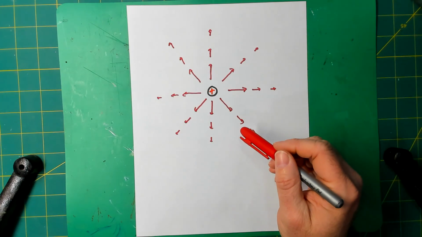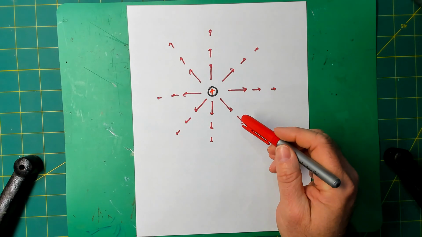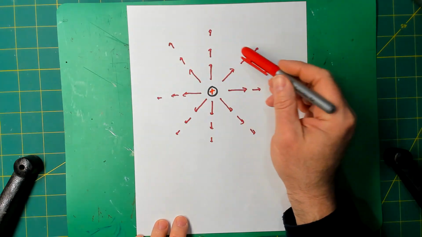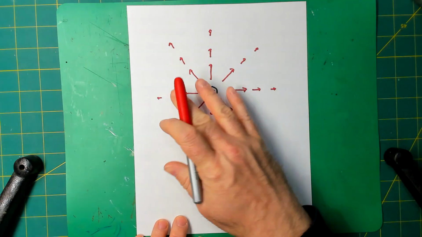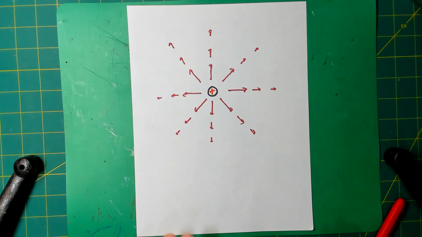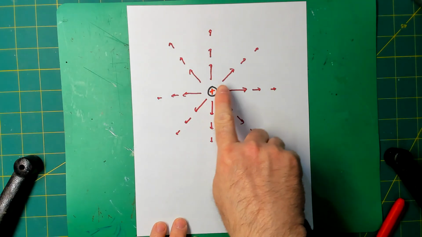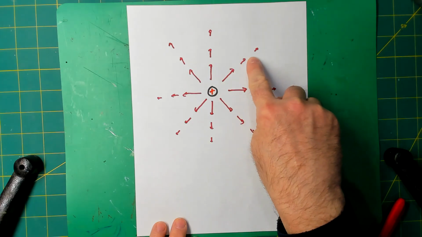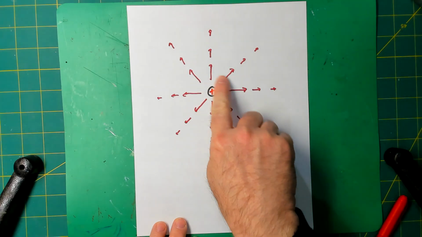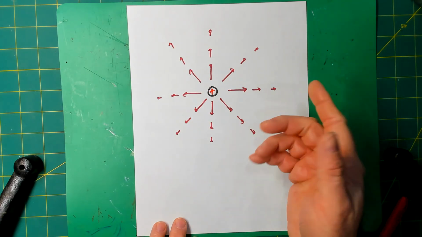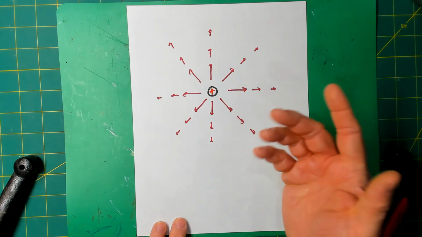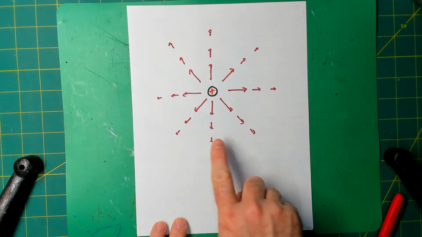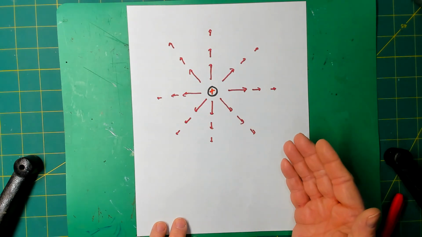I don't want to get too in the weeds on this, but this is a nice diagram showing this guy's influence. I can see from the length of the arrows how strong the force is, and by the direction of the arrow, I can see which way this guy would push a positive. I know a negative would get pulled the opposite way. But it does take a long time to draw all those little arrows.